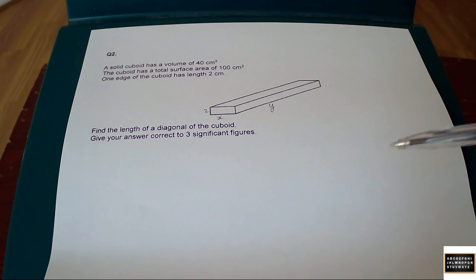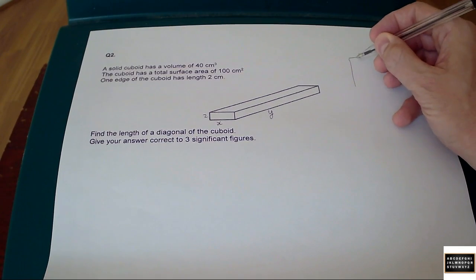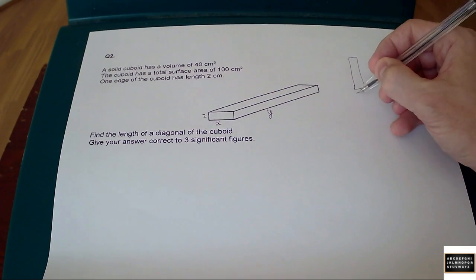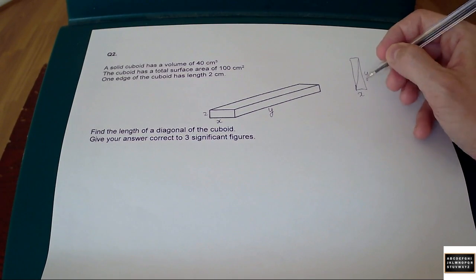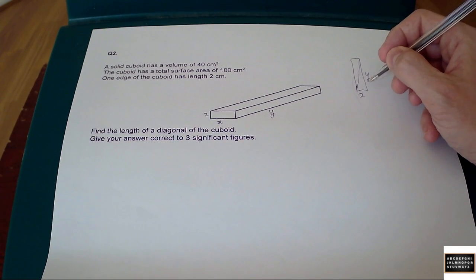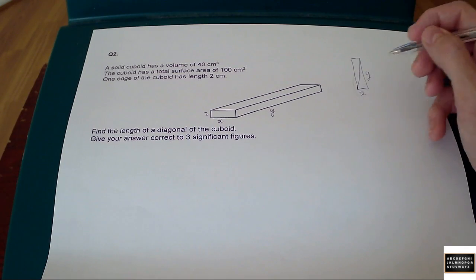As with all 3D trigonometry questions, you will always work out the diagonal of the base first. So just sketching the base, we have x and y. It would be useful to work out this diagonal here, which should be the square root of x squared plus y squared, from Pythagoras.